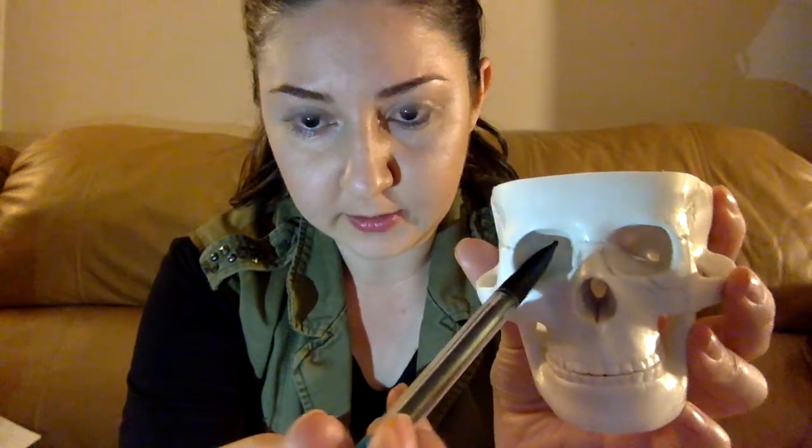So then we move on to the sphenoid. For the external view, we find the superior orbital fissure, which will be right back in here. What passes through here, it allows the cranial nerves that control eye movement to enter the orbit.